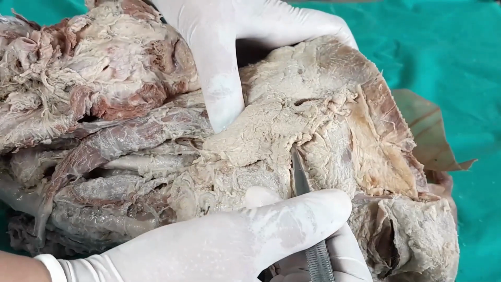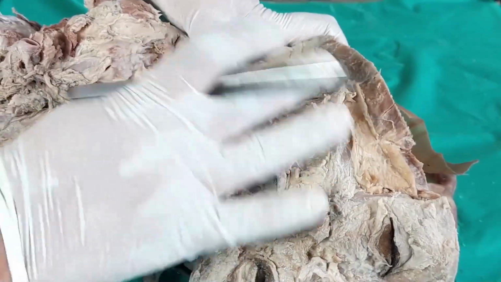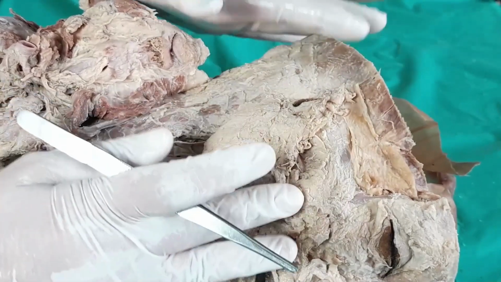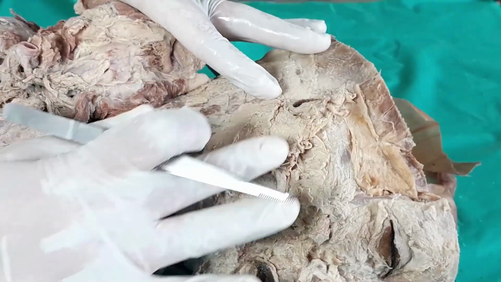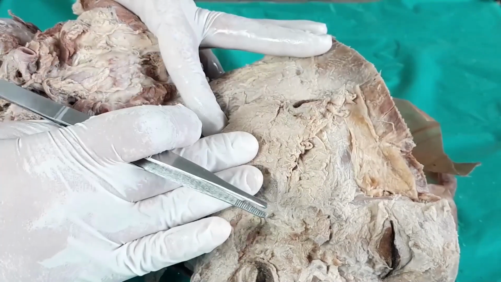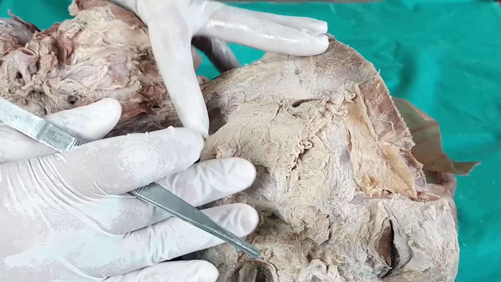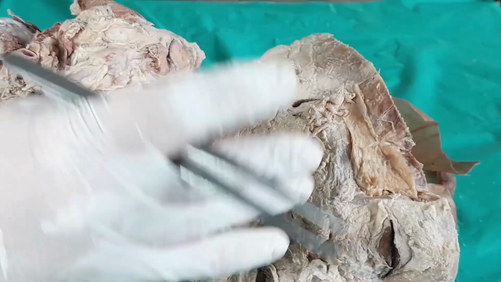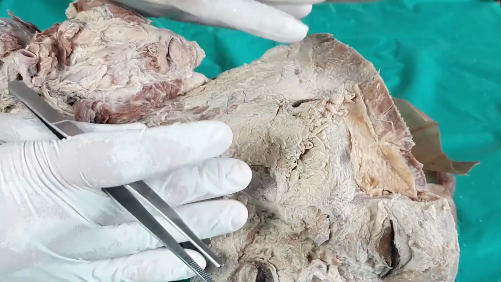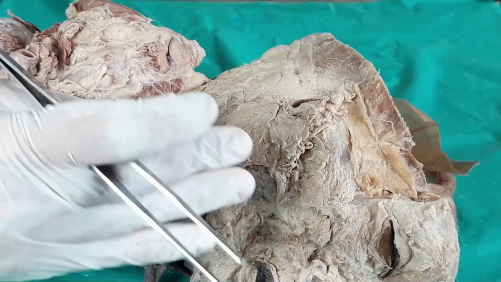So now we will see the coverings of the parotid gland. It is covered by two coverings. One is the true capsule, which is very closely attached to the gland and is formed by the condensation of the fibrous stroma, and there is an outer false capsule, which is called the parotid sheath. The parotid sheath has two laminae, a superficial lamina and a deep lamina.